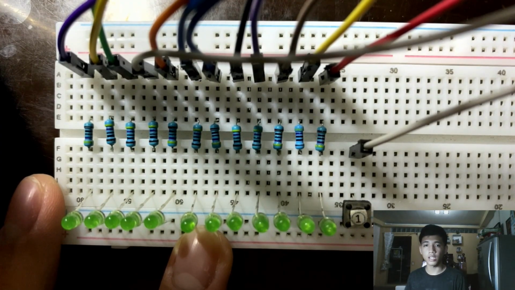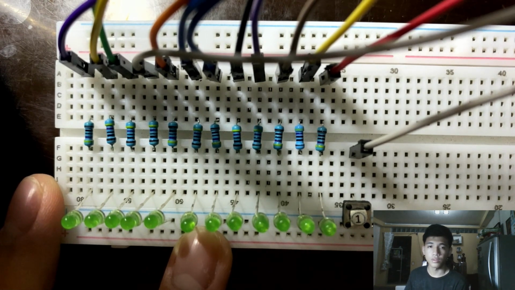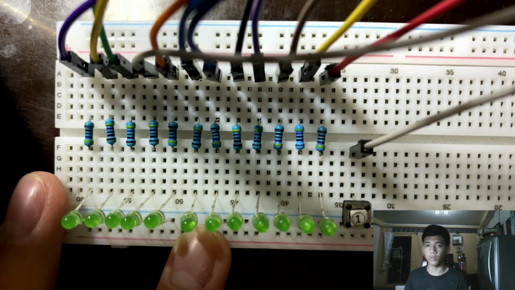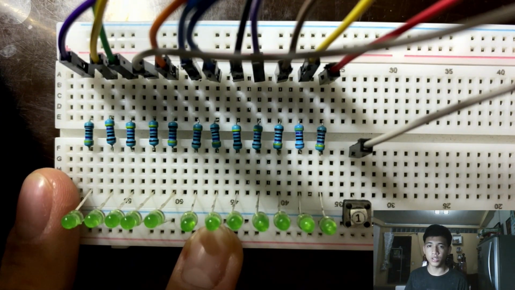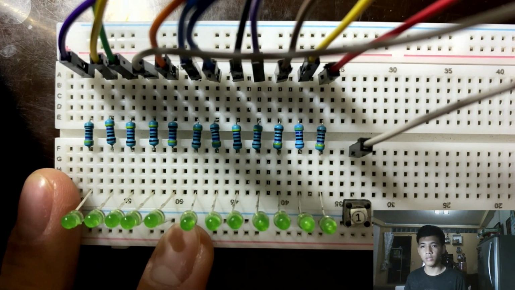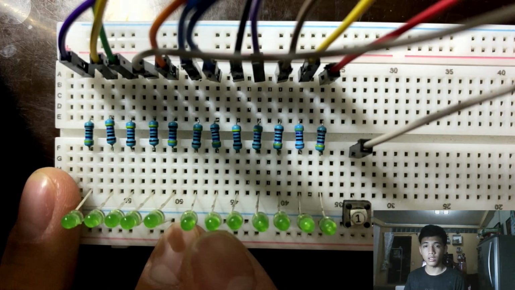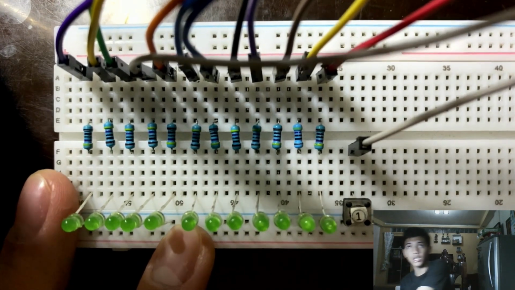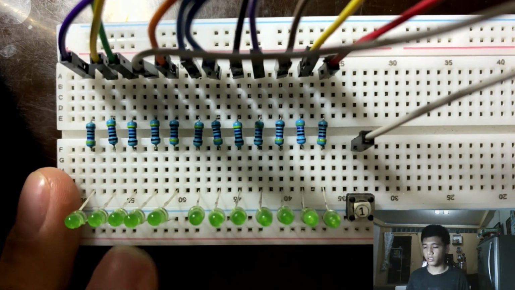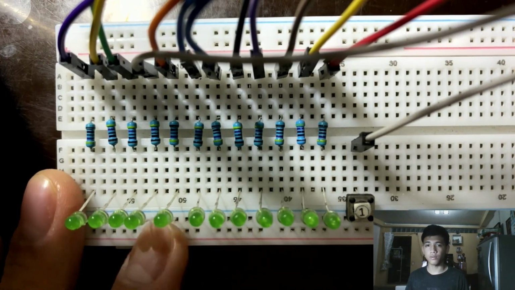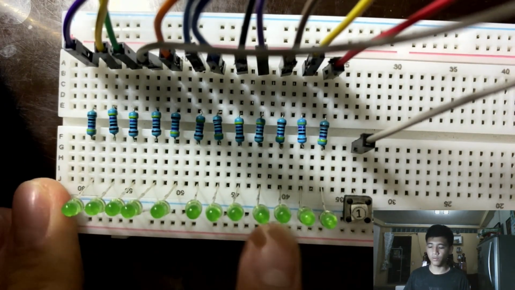The next sequence is all LEDs will be turned off in the same manner. In short, the next sequence is the reversal of the first sequence. So this LED will turn off first, and then this LED will turn off, just the reversal of the first sequence, until all LEDs are turned off up to here.